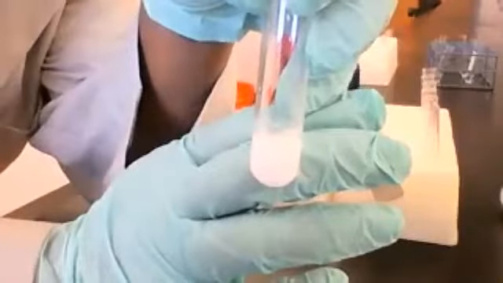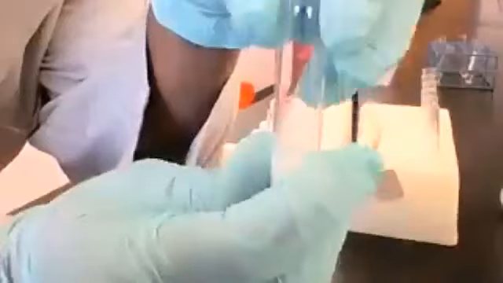Don't all go at once. What color is this? White. It's white. Is it a solution or a precipitate? A solution. Well, I can see some solid. I don't know if you can see it.